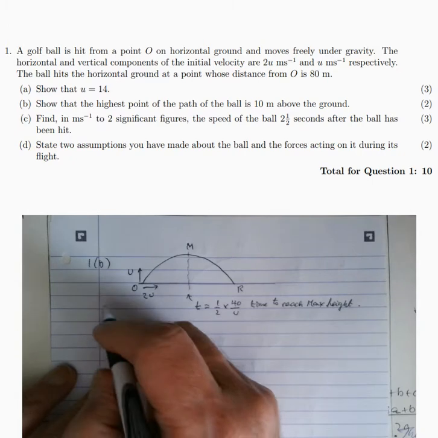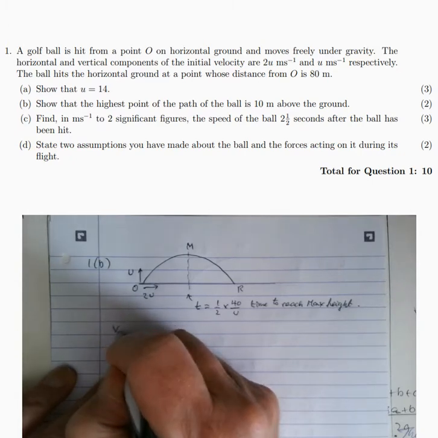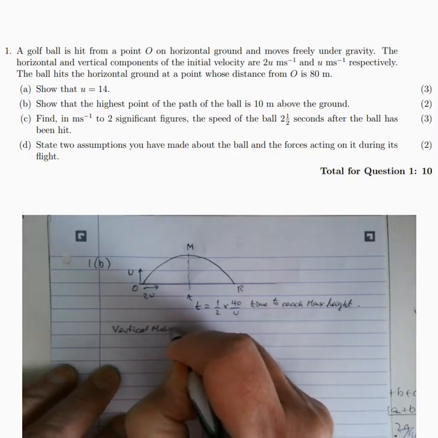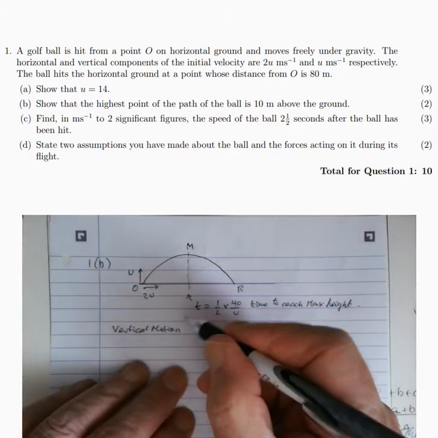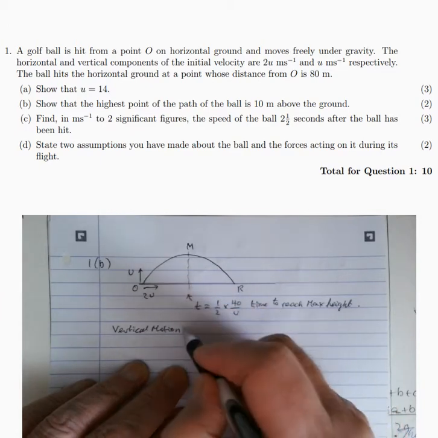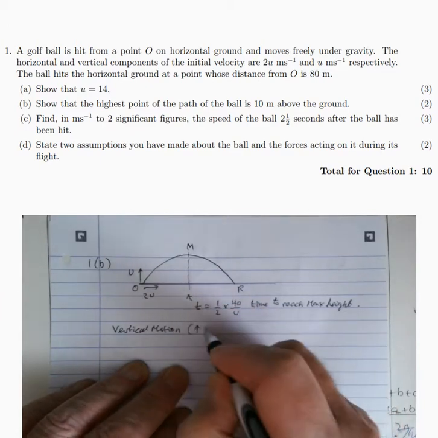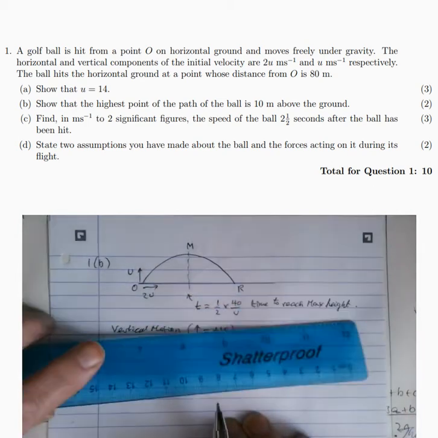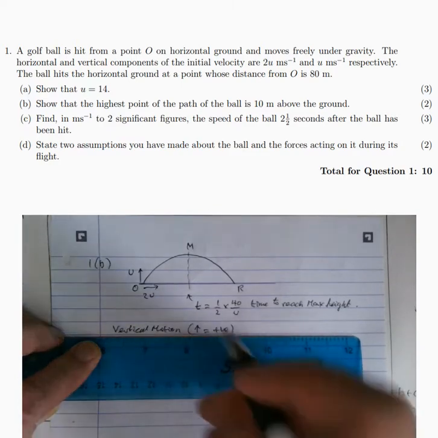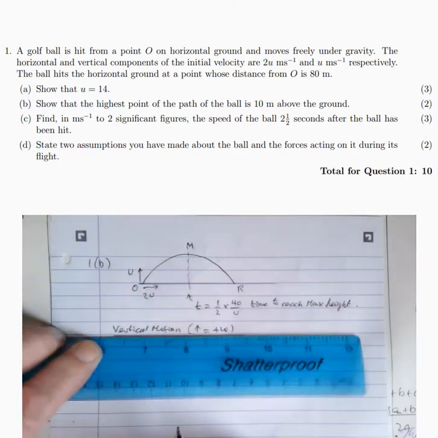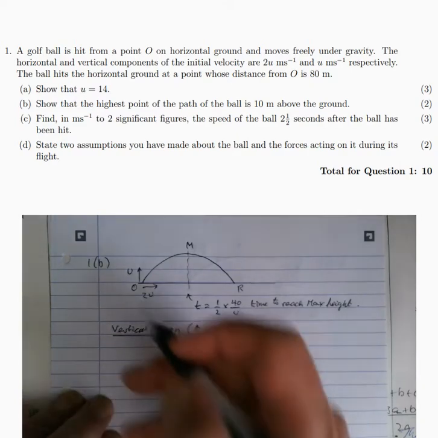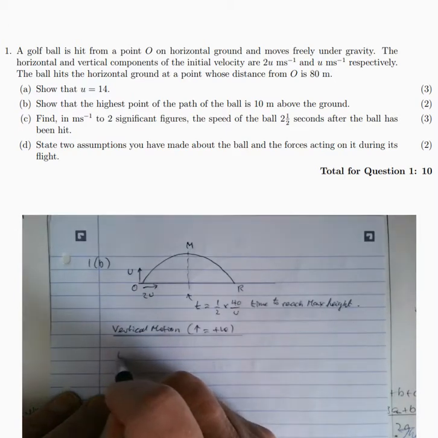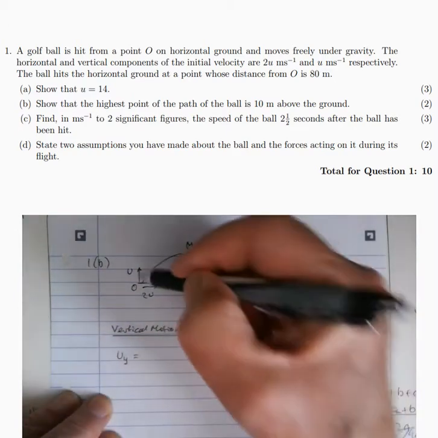Looking at the vertical motion, once again we're going to choose upwards as our positive direction. Our initial vertical velocity, uy, is u.